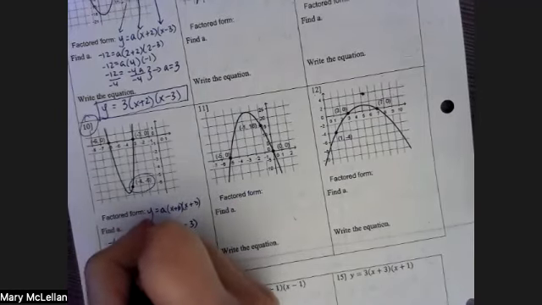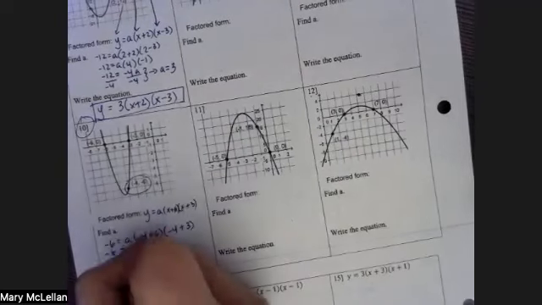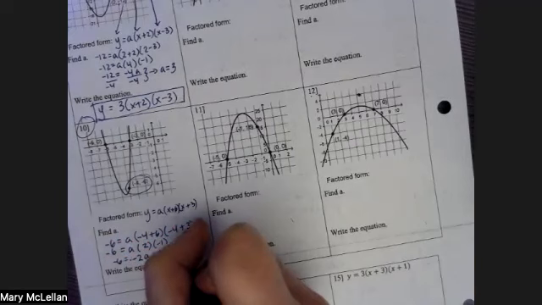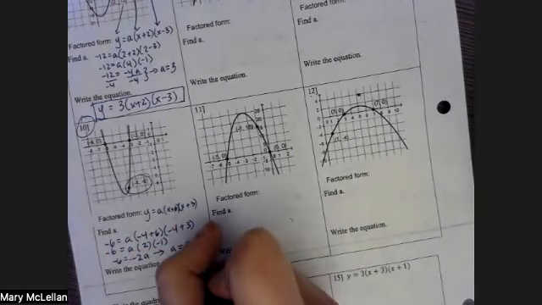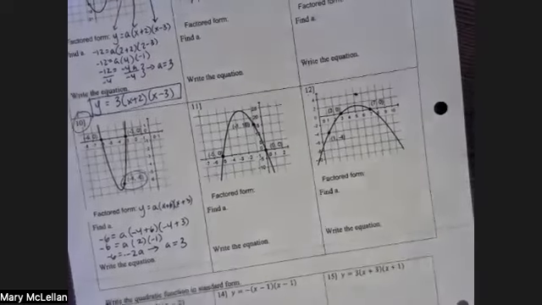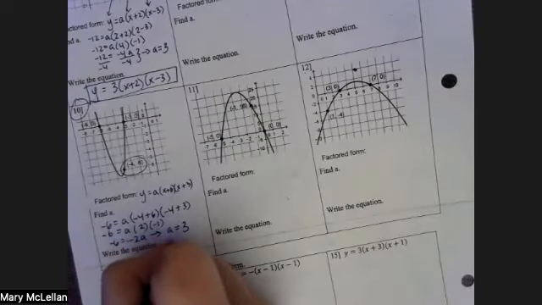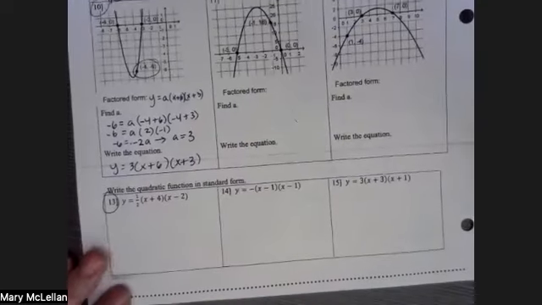This becomes negative 6 equals a times 2 times negative 1. Negative 6 equals negative 2a. So a is equal to 3 again. Anyway, this becomes y equals 3 times x plus 6 times x plus 3. There we go.